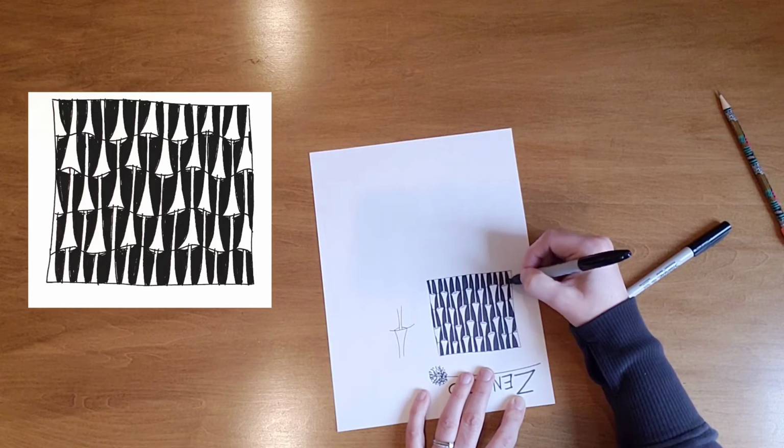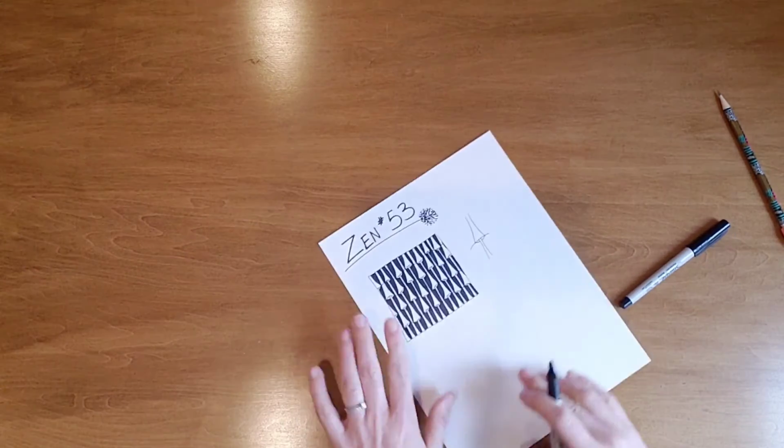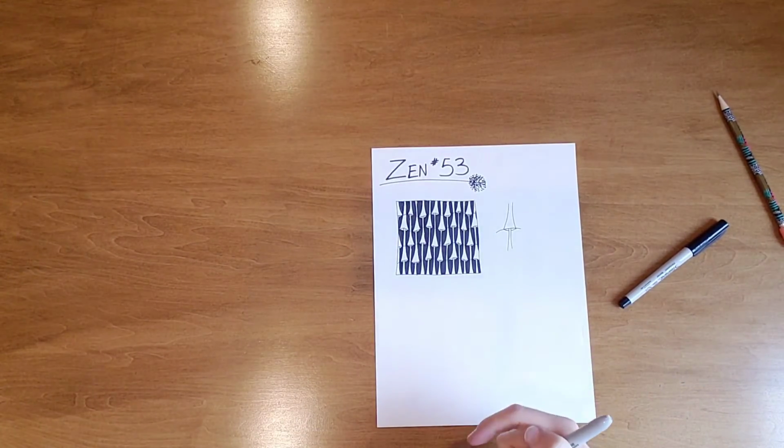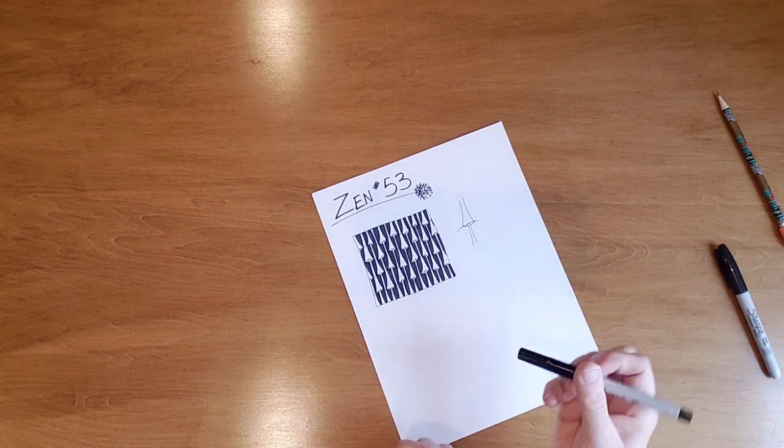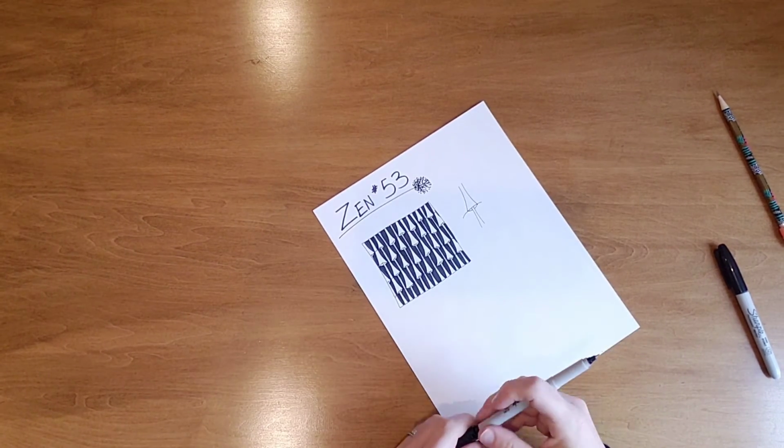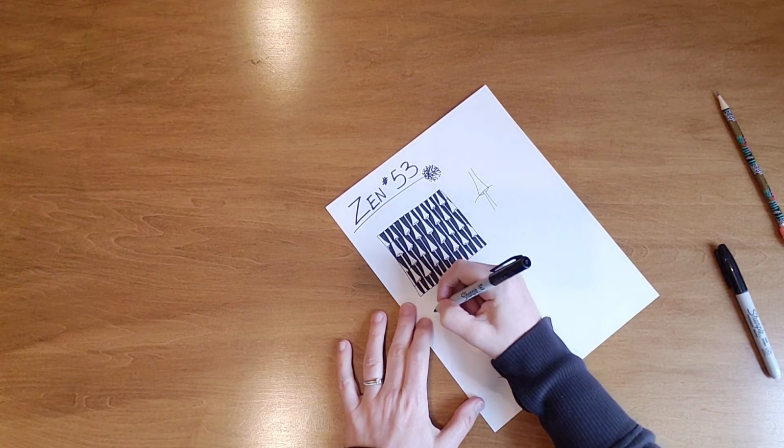For the sake of the length of the video, I'm not going to do any shading, but you can certainly add some shading on the left part of the bell section, whatever you want to do to add a little detail if you wish to. You don't have to, of course.